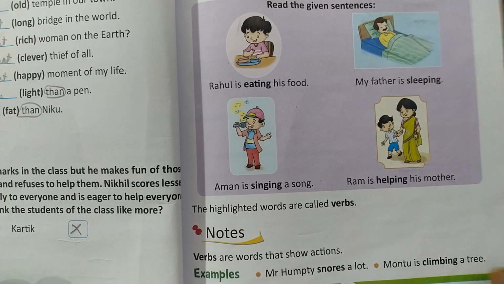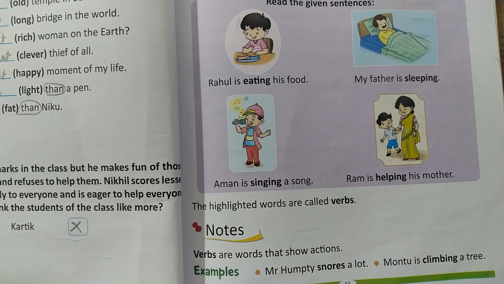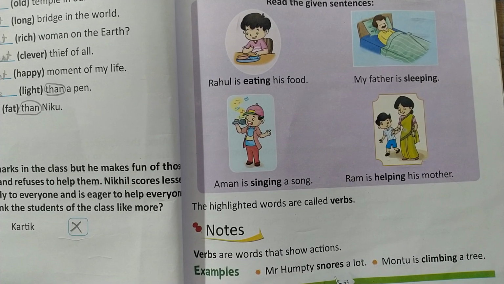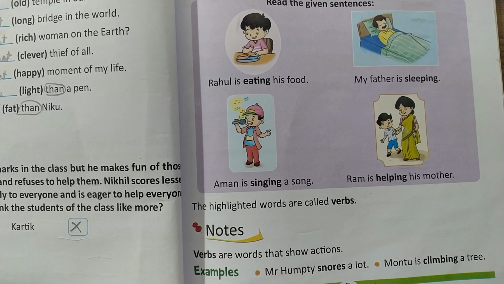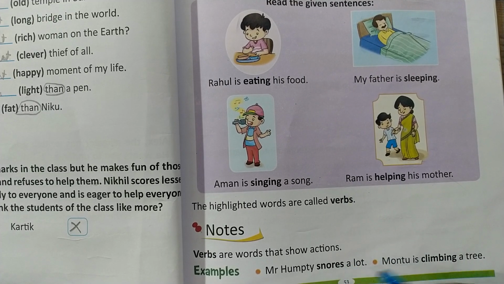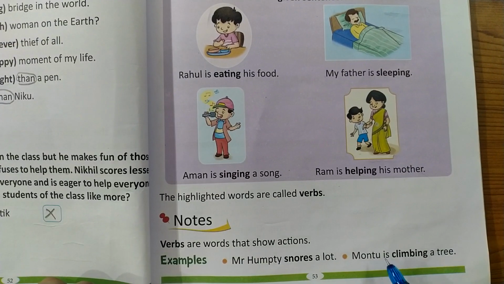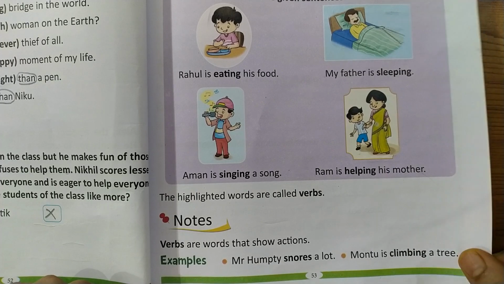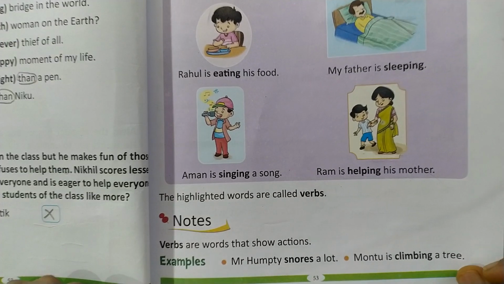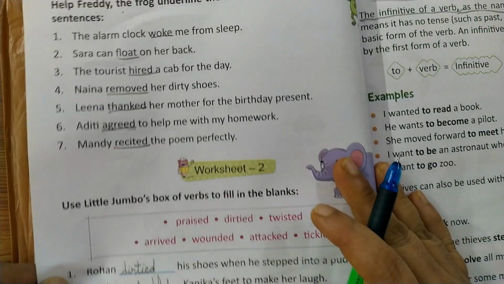Verbs are words that show actions. Example, Mr. Humpty snores a lot. What work does he do? He snores a lot while sleeping. Montu is climbing a tree. What action is being performed by Montu? He is climbing a tree.